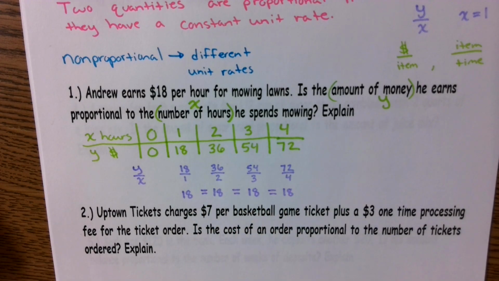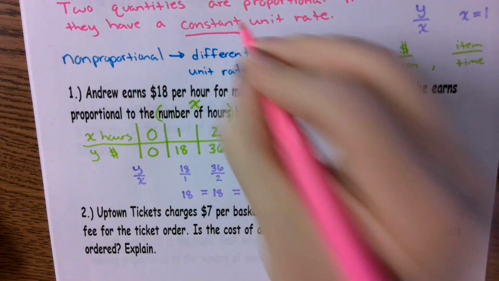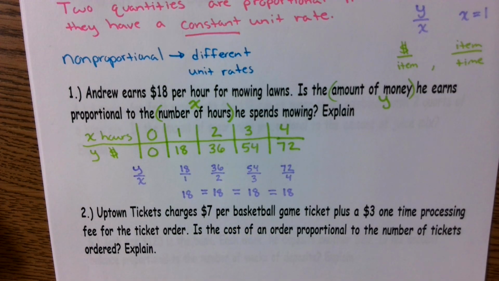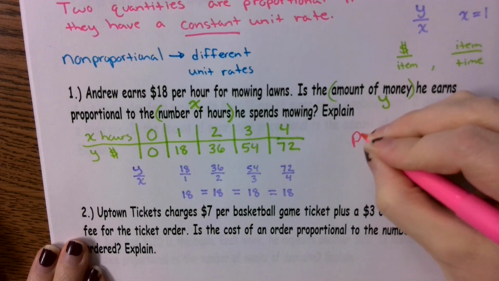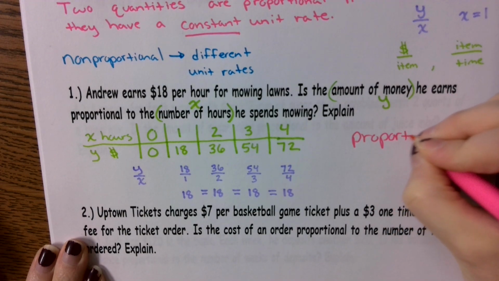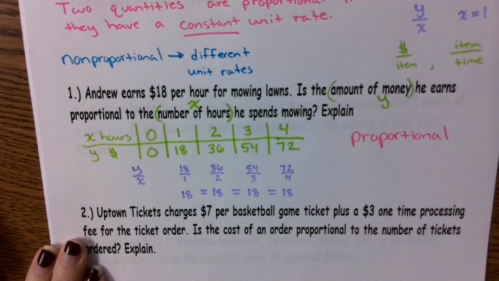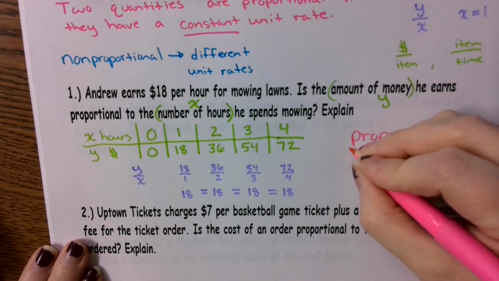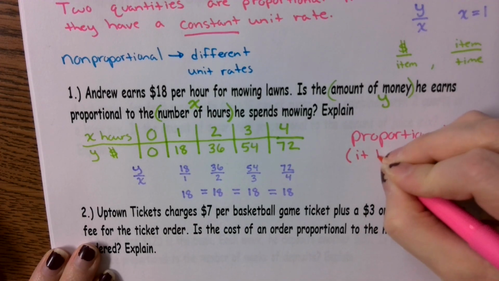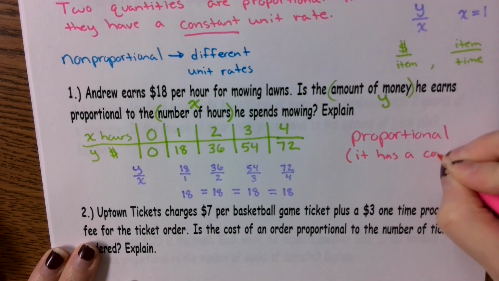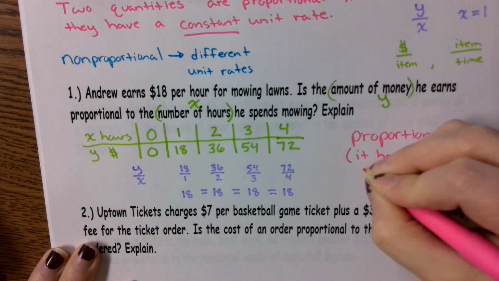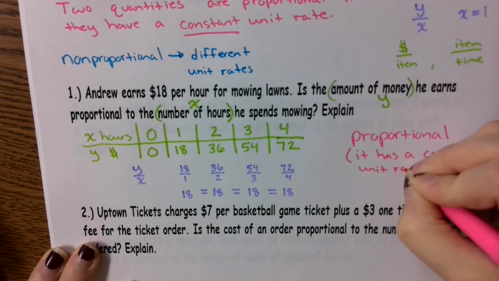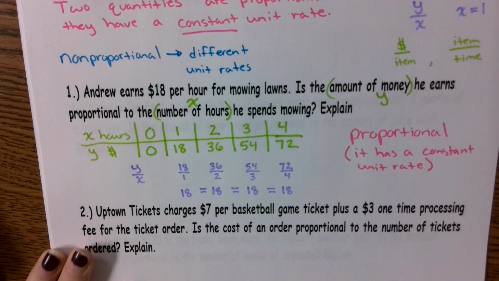All right, so if you're noticing this pattern here, they are all equal to each other, right? They're all equal to 18. So if they have a constant, that means an equal unit rate throughout the entire thing, then that means it is a proportional relationship. It is proportional, right? It has a constant unit rate. So I'm going to put that in parentheses. It has a constant unit rate. It's an important thing to know.